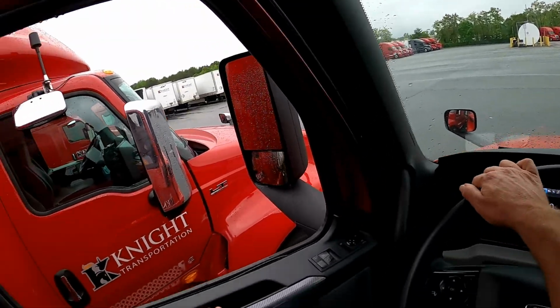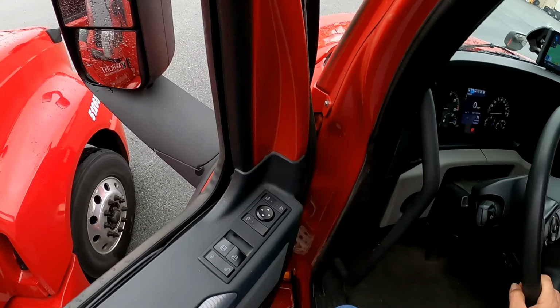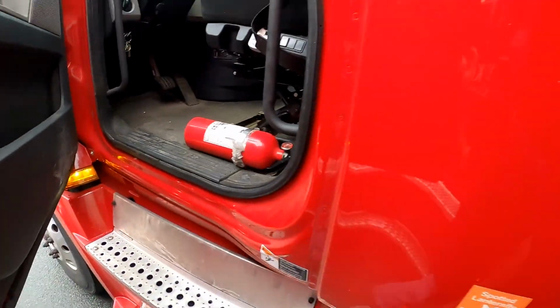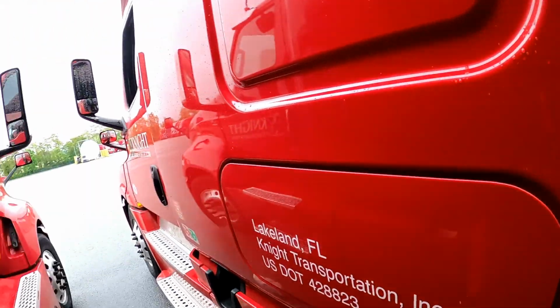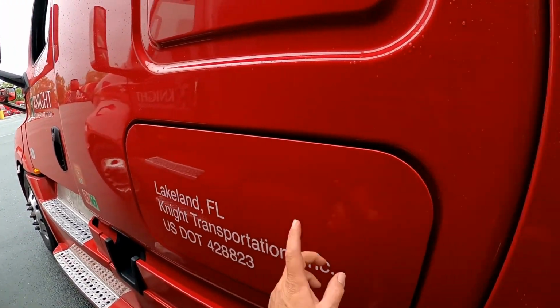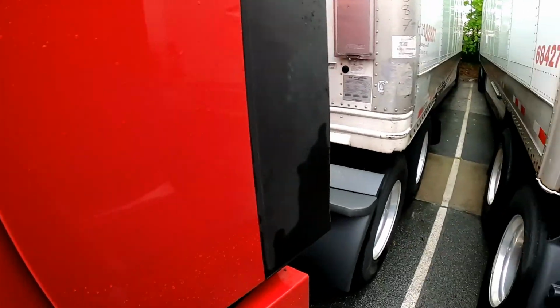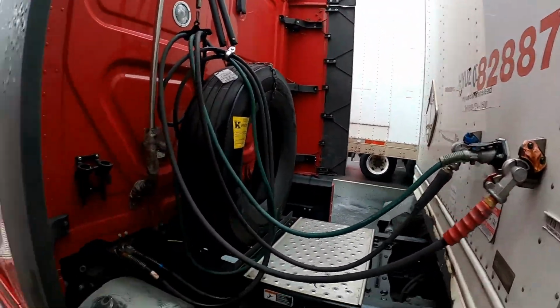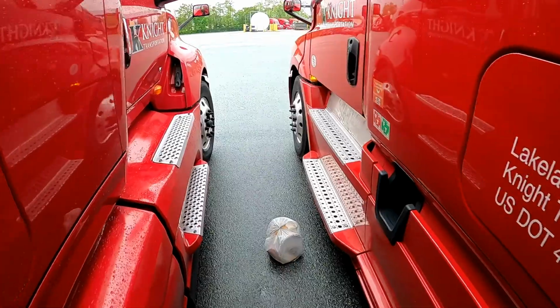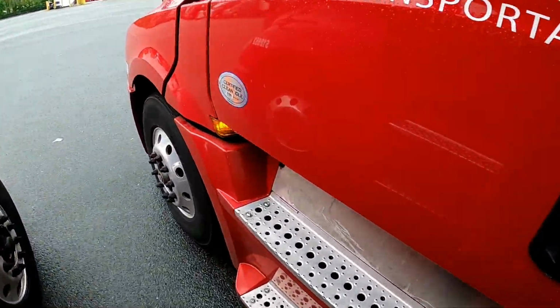Actually, we can just kind of go out here real quick and peek at the outside. So these are where the compartments are, like I was showing you guys from the outside. Well, actually from the inside, I was showing you that. You got your airlines. Took my trash out here, so I'm going to throw that out.